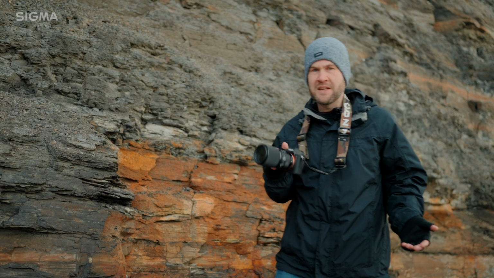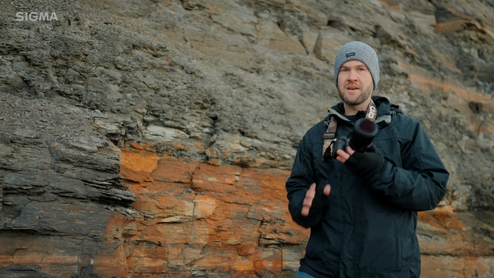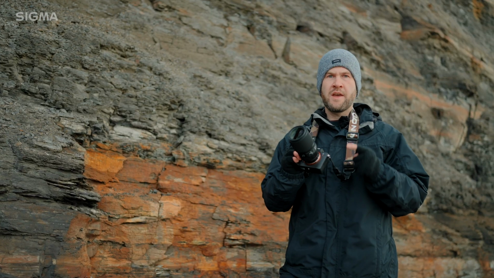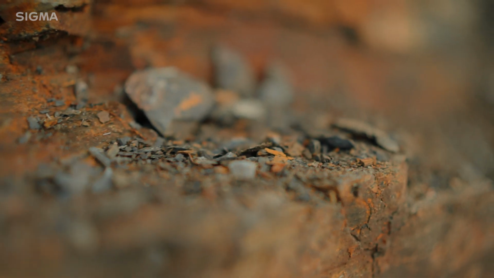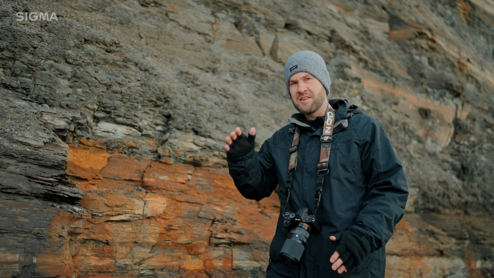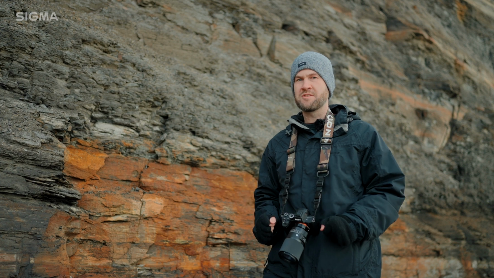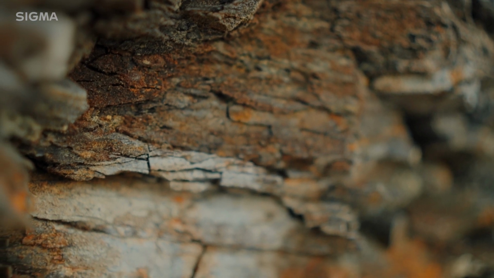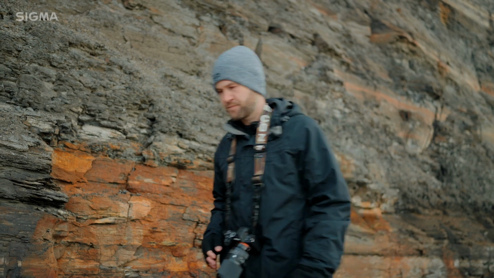Well, I guess the first thing is we need a dedicated macro lens, and I don't think you'll find a much better one than the Sigma 105mm F2.8 DG DN, which I've got here. What this is going to allow me to do is get really close up to my subject matter, and we're going to see these fine layers of texture, colours, shapes. When you photograph them with a macro lens, it's completely different to looking at it with the naked eye, and I think it's going to be something you're going to want to try out. So let's move further down the beach and see what we can find to take some photos of.